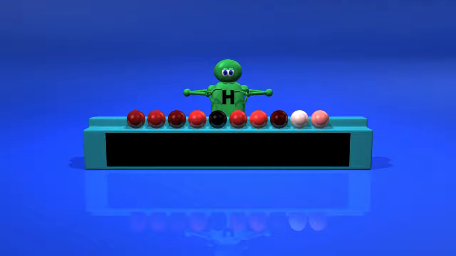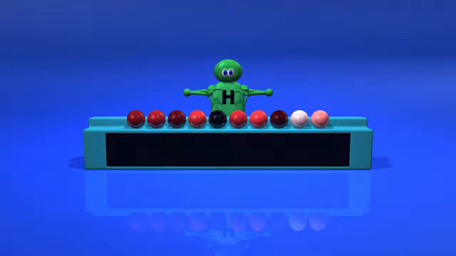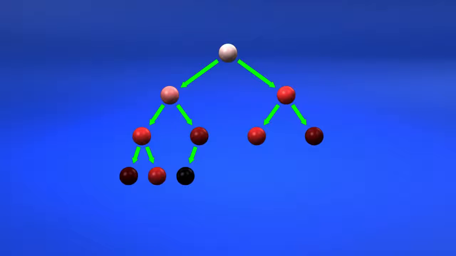Before we introduce heap sort, we need to introduce the concept of a heap. In a heap, the elements are organized in a tree similar to a family tree. Each element has exactly 2 children, except at the bottom right, where missing elements are allowed. This tree also satisfies what is called the heap property. Each ball is brighter than its children. This means the brightest ball is at the top.